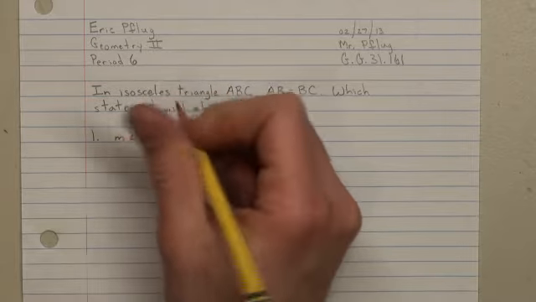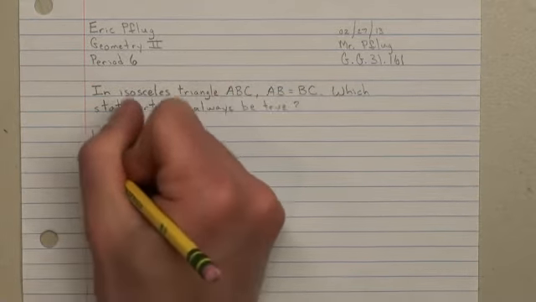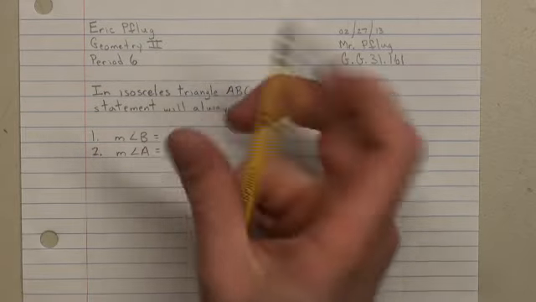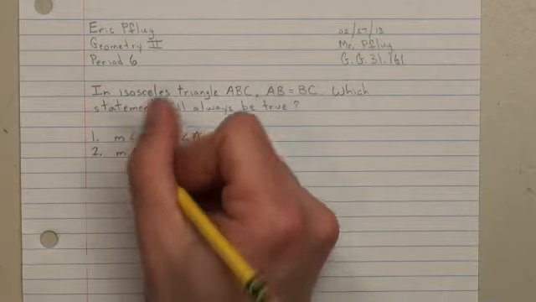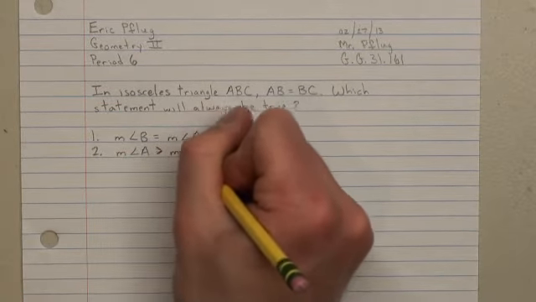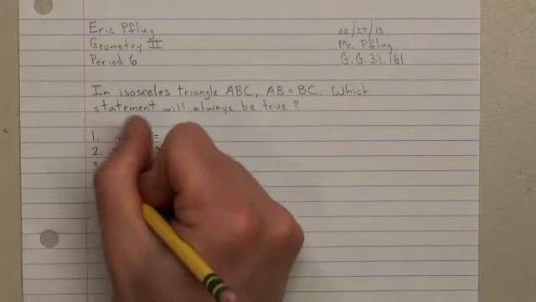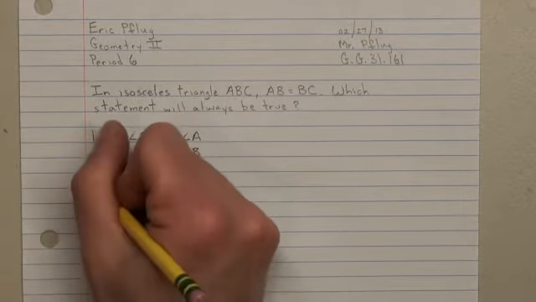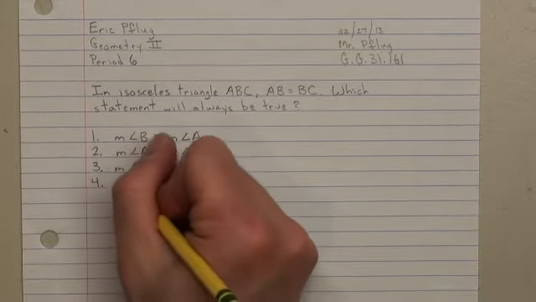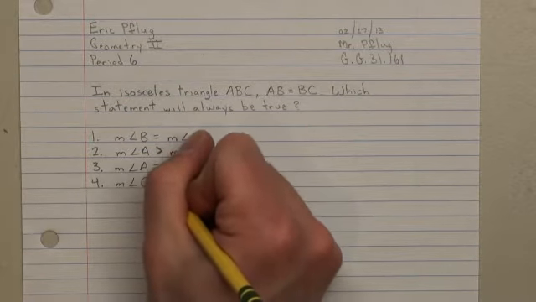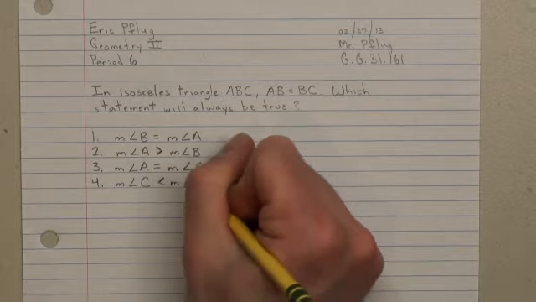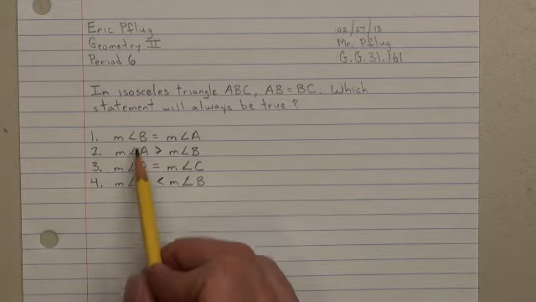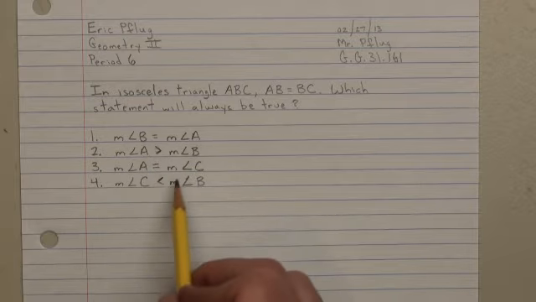That the measure of angle B will equal the measure of angle A. That the measure of angle A is greater than the measure of angle B, that the measure of angle A is equal to the measure of angle C, and then that the measure of angle C is less than the measure of angle B. Now I just want to give you a word of warning to be careful with your angle signs and your less than and greater than signs because they look similar, right?